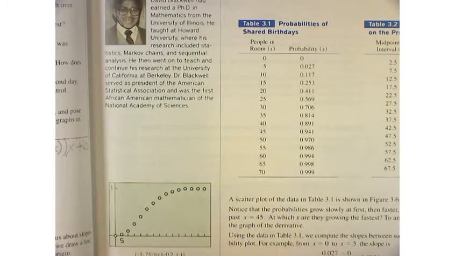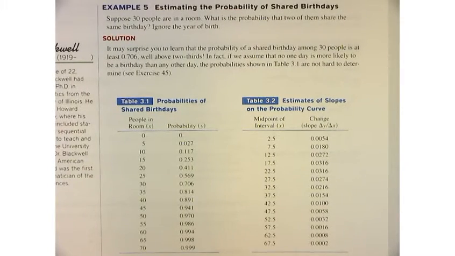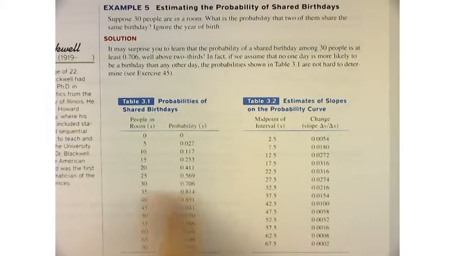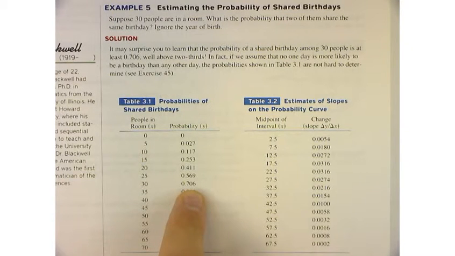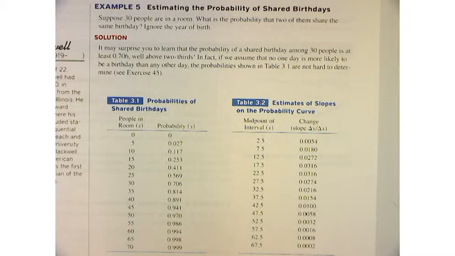So now what they asked us, let's try to make sense of it. It says, what is the probability that 2 of them share the same birthday? Well, if we have 30 people in the room, we have 0.76. Now, the textbook says in the solution, and I'm just going to read it word for word, so if you guys could read along, that'd be helpful.